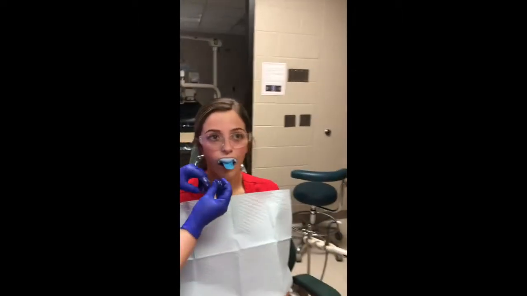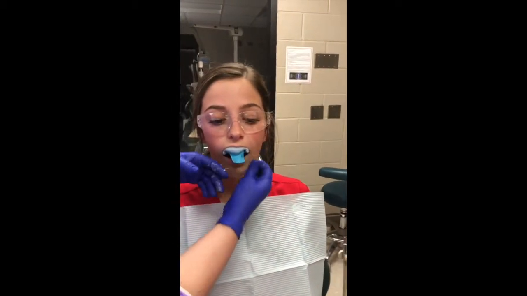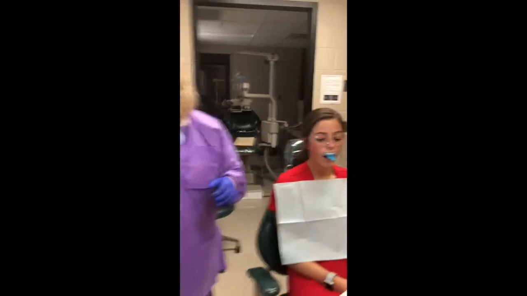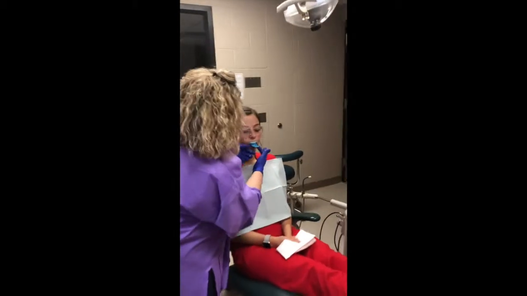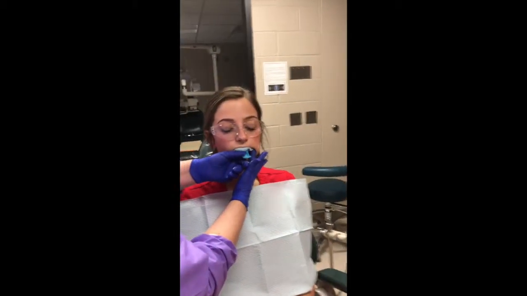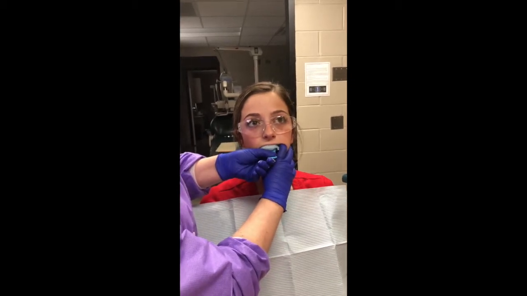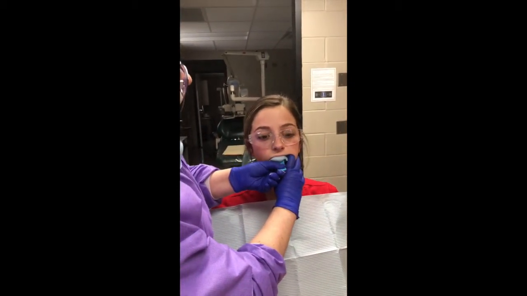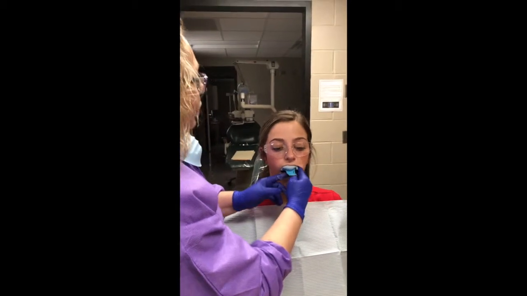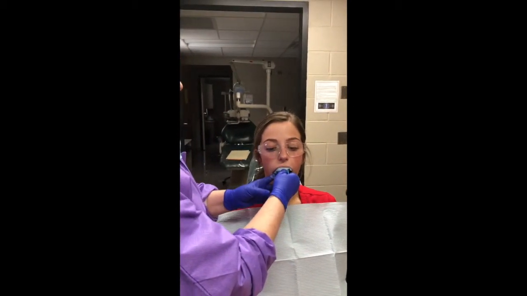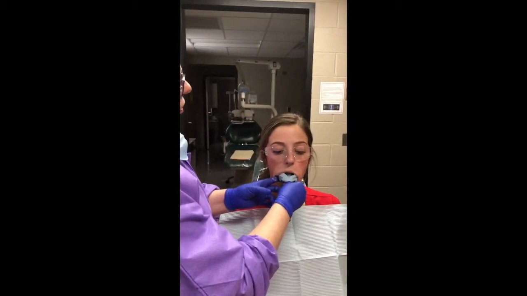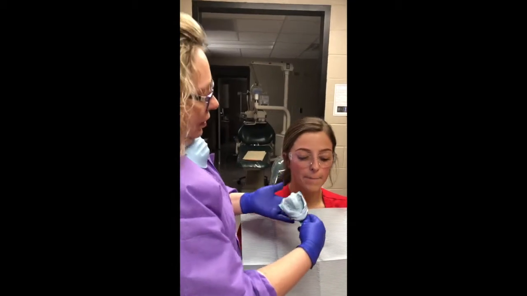Okay, so now it's starting to get nice and firmly set up. So the best way to remove it from our patient's mouth is to stick one finger sort of towards the side and kind of pull straight down to pop that seal a little bit, and then you can usually tilt it to kind of get it, and then pull it straight down and out.